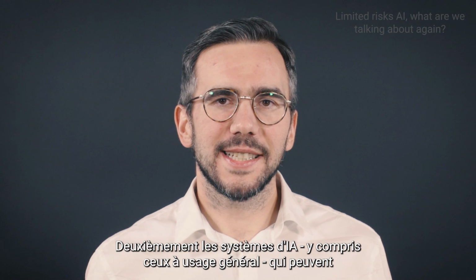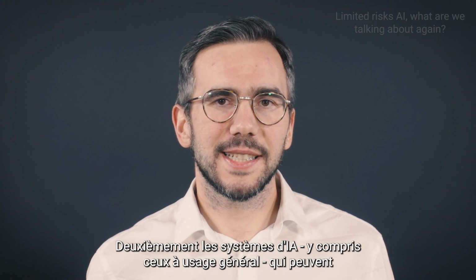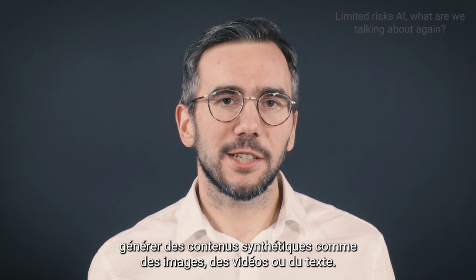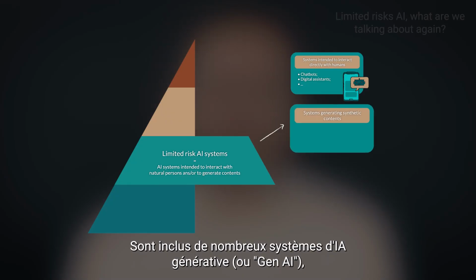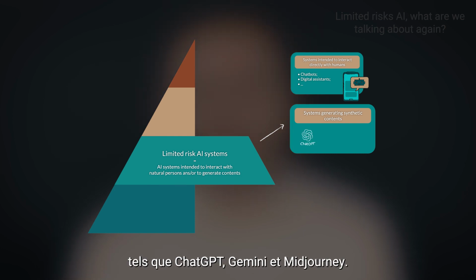Second, AI systems, including GPAI systems, that have the capacity to generate synthetic audio, image, video, or text contents. It includes many generative AI systems, or GenAI, such as ChatGPT, Gemini, and Midjourney.